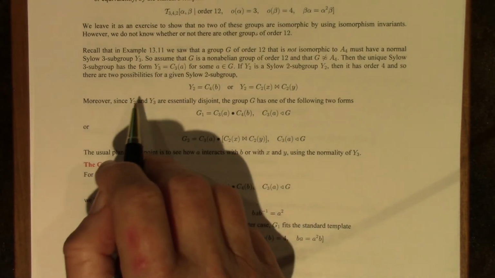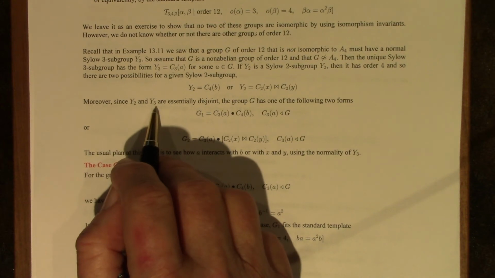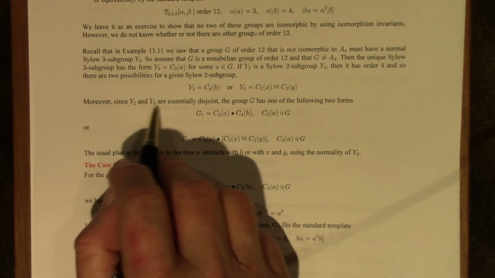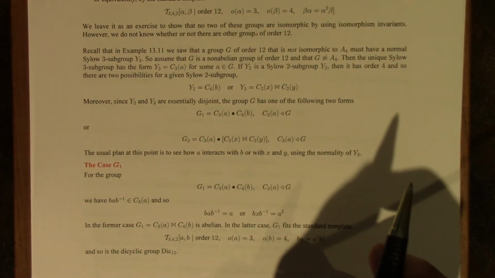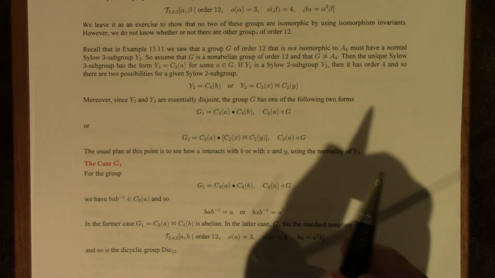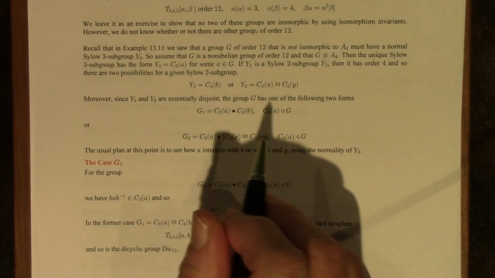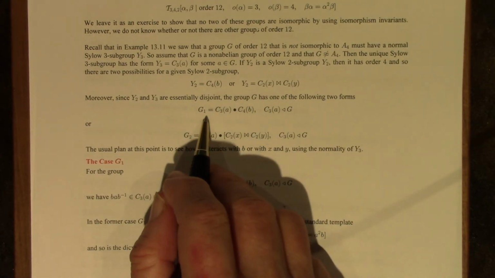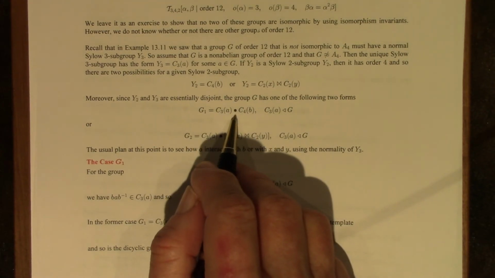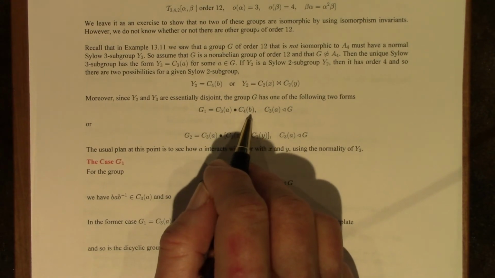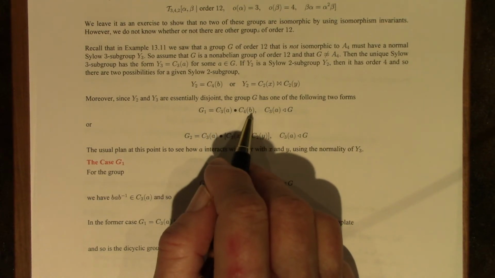Now, Y2 and Y3 are essentially disjoint because 2 and 3 are relatively prime, so their intersection's trivial. So the group G has one of the following two forms. Either it is C3 essentially disjoint set product with C4, and C4 generated by B here.